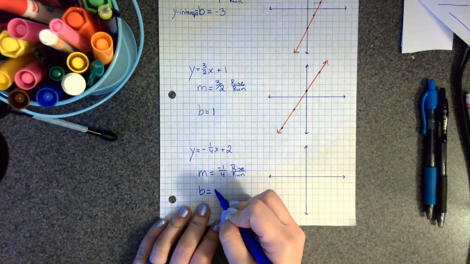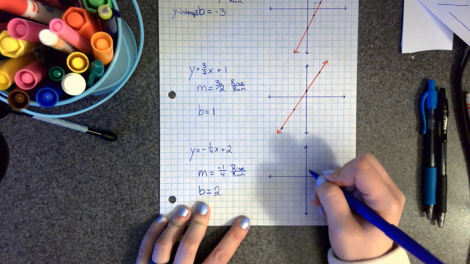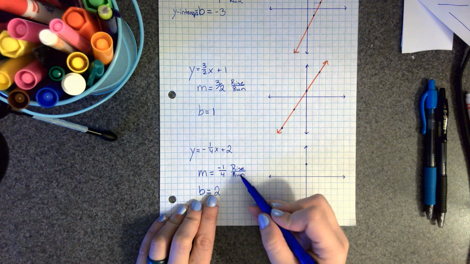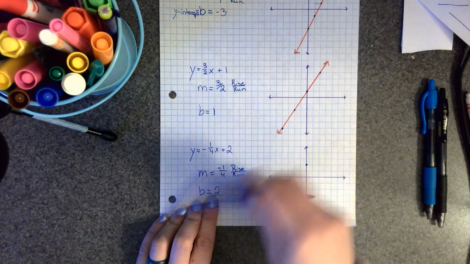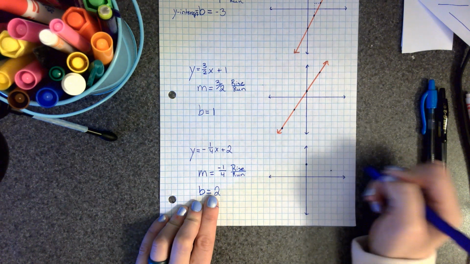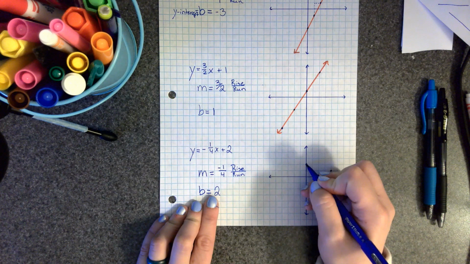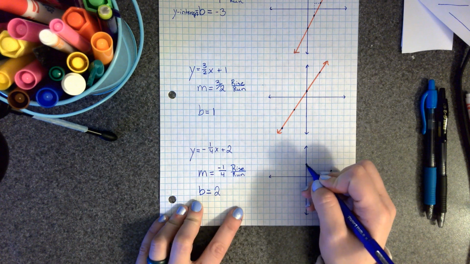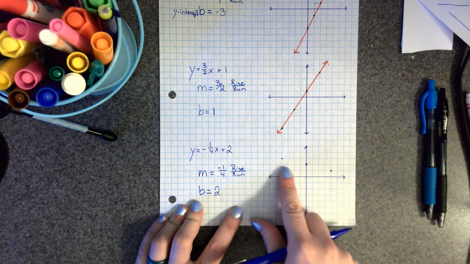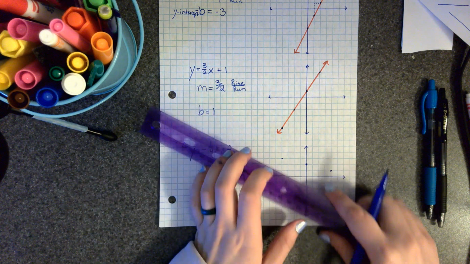And then our B is a +2. So we're going to come over, and the first dot we're going to graph is 2 on the y-axis. That's our B. And now we're going to use this down 1 over 4 idea. So we're going to go down 1 over 4. And again, I've run out of space, so we're going to go back to my original dot. We're going to backtrack, do the exact opposite. I'm going to go up 1 and over 4. My dots still make a line, which is really important. If they don't do that, I've done something wrong.